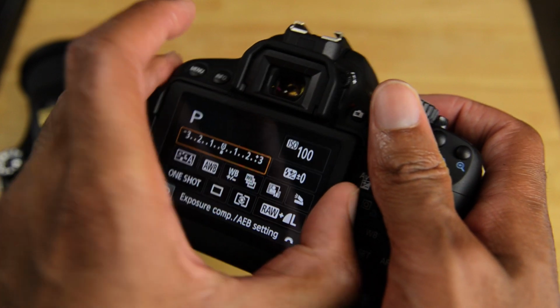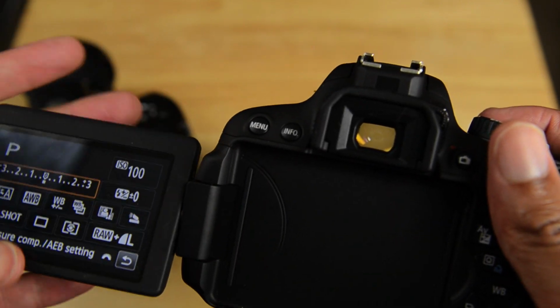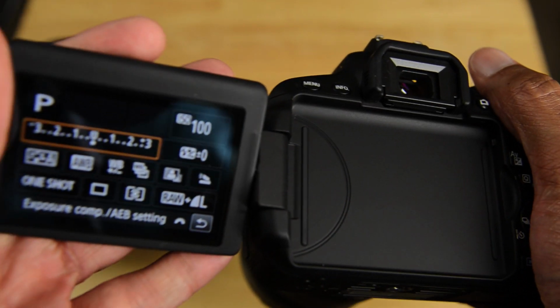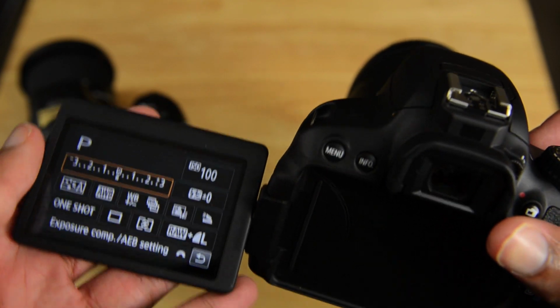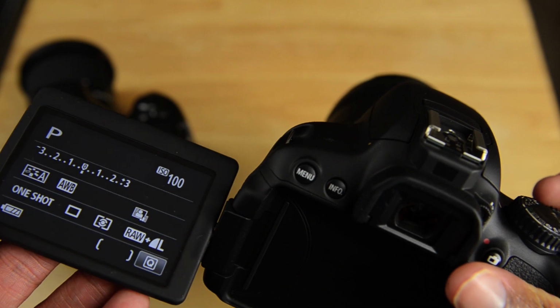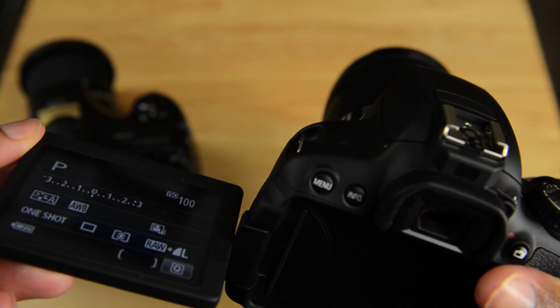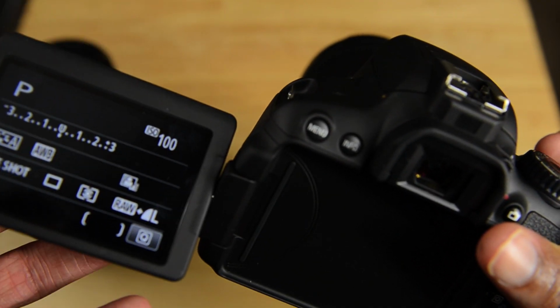Right now, I am really wishing that my D7000 had a swiveling screen. Seems like every time I do a review, I wish that it did, because I end up with the camera in a weird position. So having a swiveling screen for video is very nice. But yeah, I do like the Canon design a little bit better because it comes out this way.